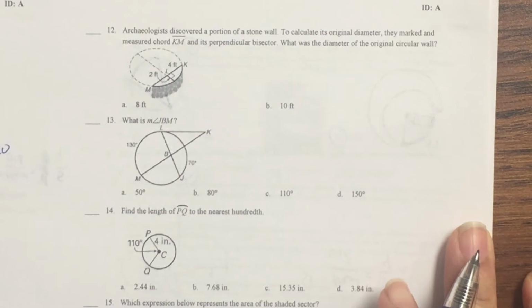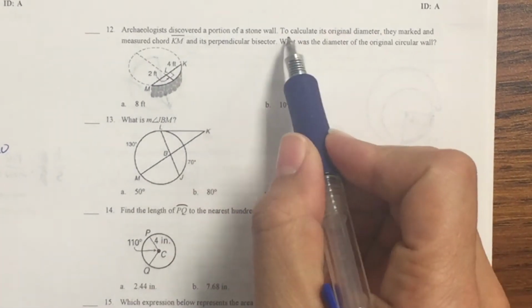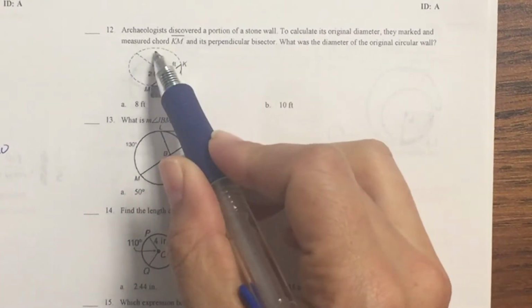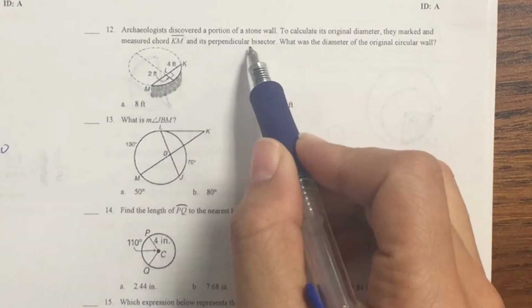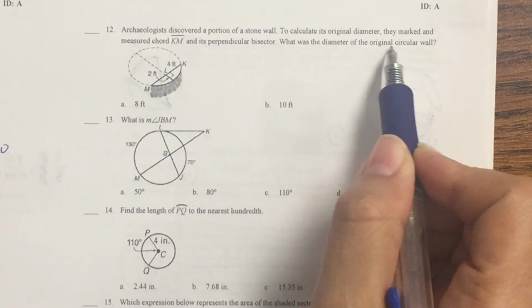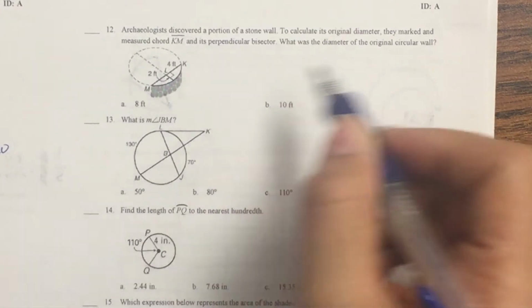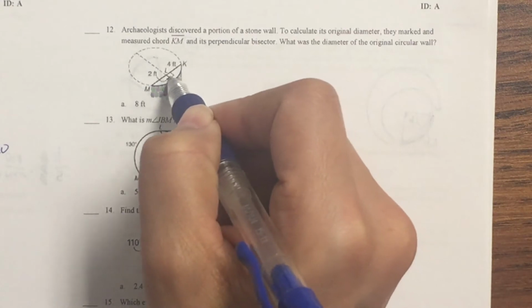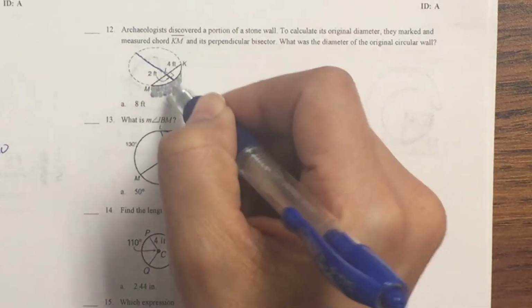All right, number 12. Discover a portion of a stone wall to calculate the original diameter, then mark the measured chord KM and its perpendicular bisector. What is the diameter of the original circular wall? What is the diameter of the circular wall? So this is the wall. The question is, what is this?